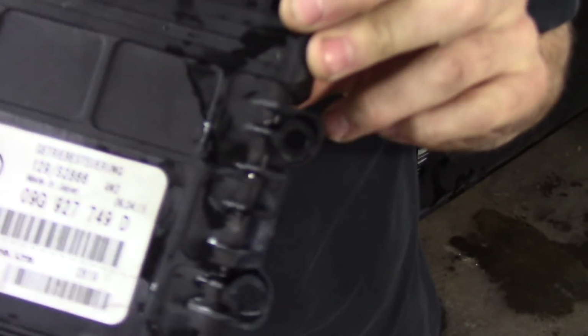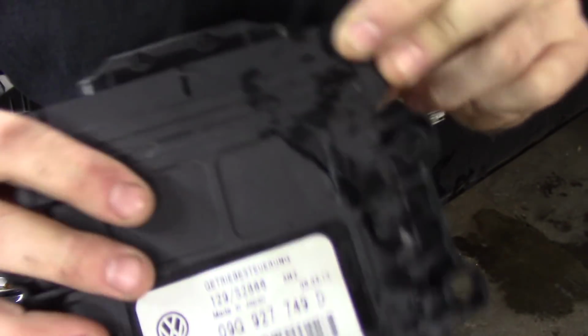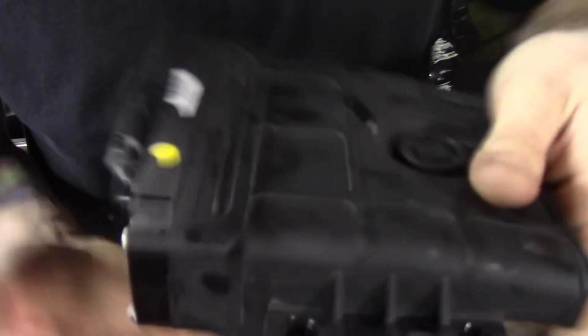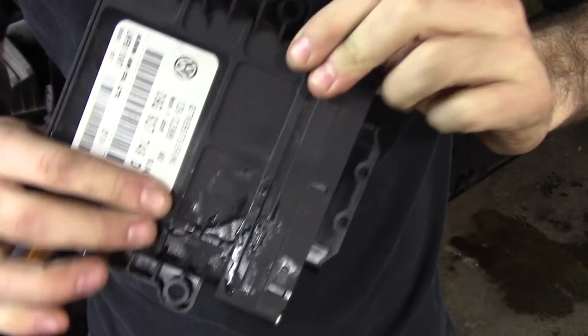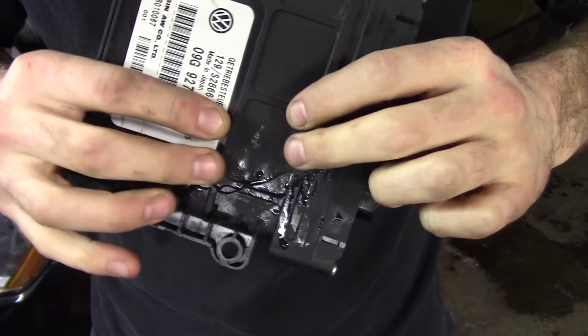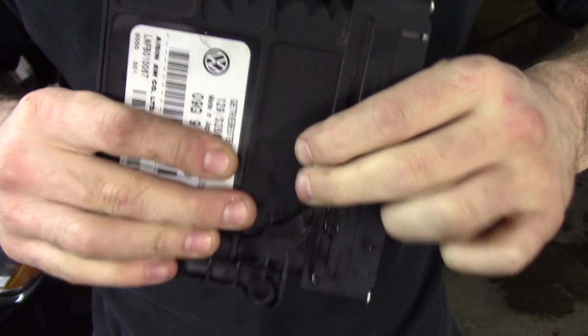So here's the TCM. Nice big crack in it right here. Bunch of water coming out of it. So damaged in the accident, and it probably got filled with water. It didn't happen right away.